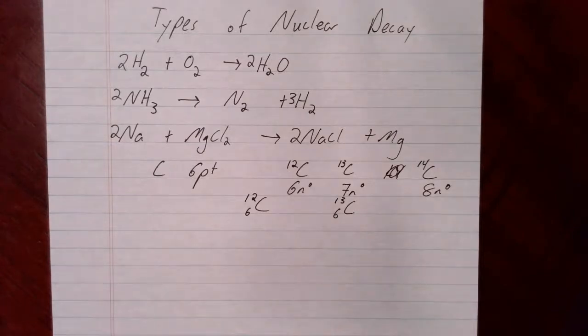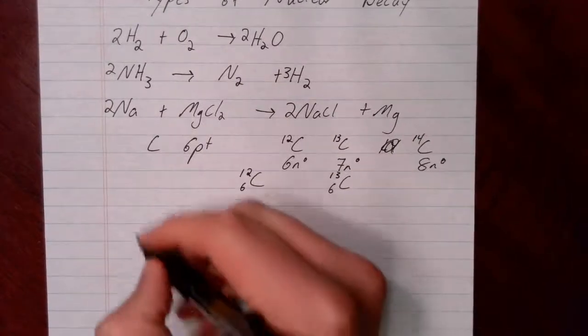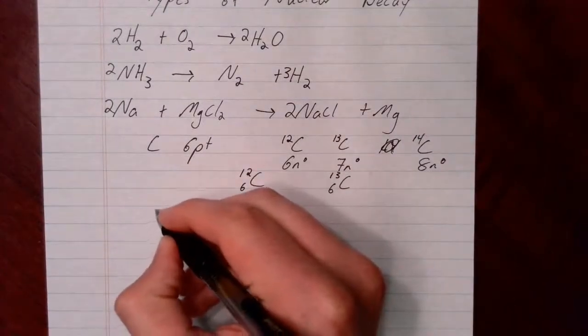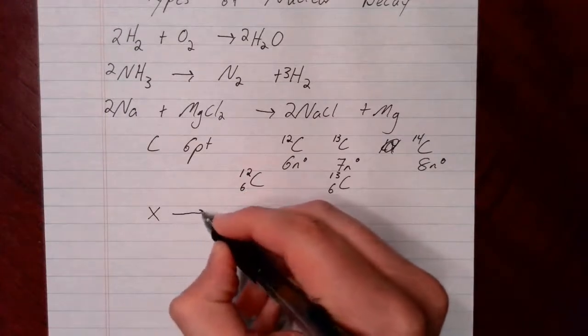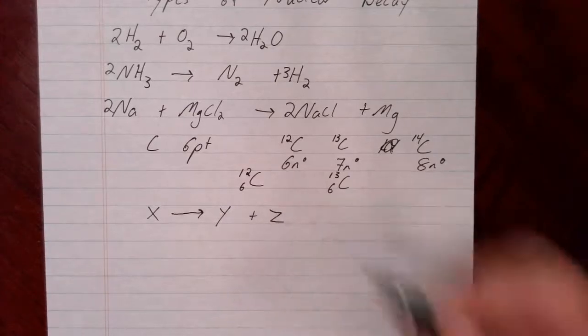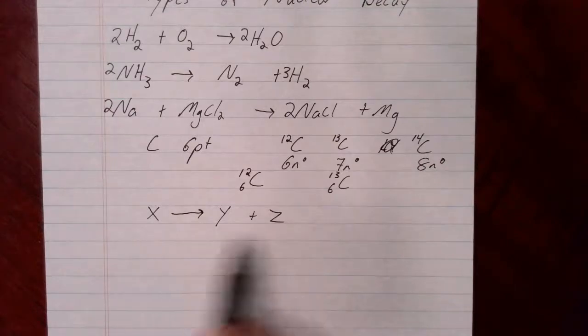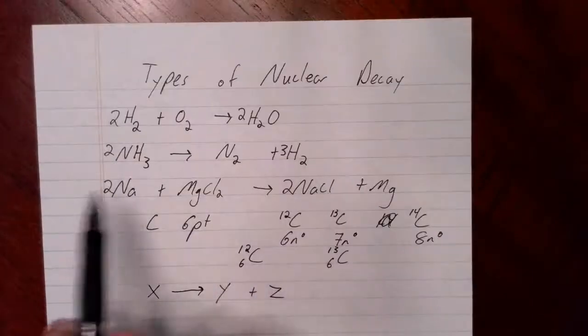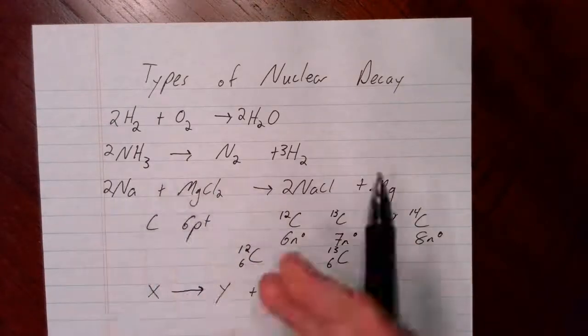There are 4 major types of nuclear reactions that we're going to look at. Before we get started, a couple of terms we need to get used to. Let's say we have a generic element X, and it goes to elements Y plus Z. Obviously, in a reaction like this where the elements change, we can't balance the reaction as we typically do, with the same number of atoms of each element on each side.